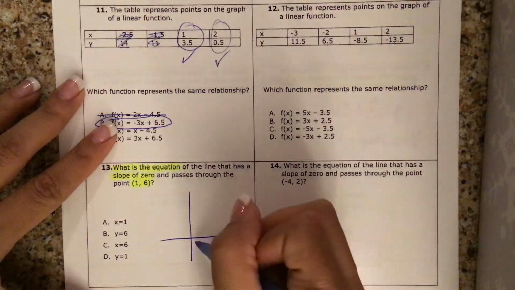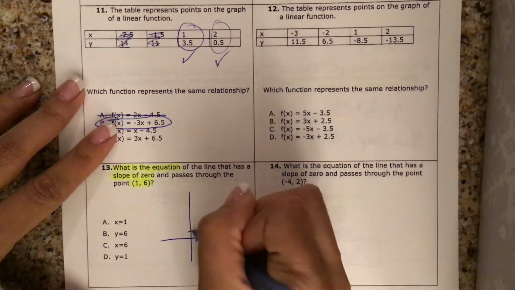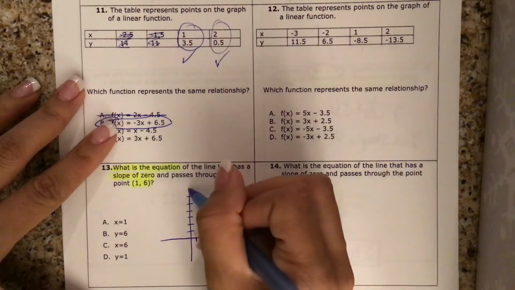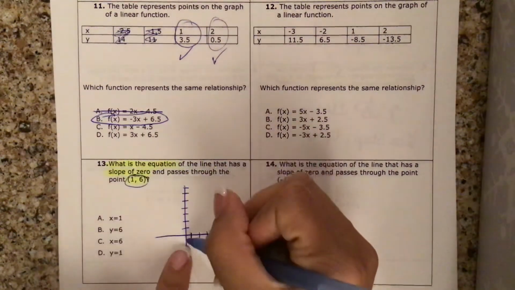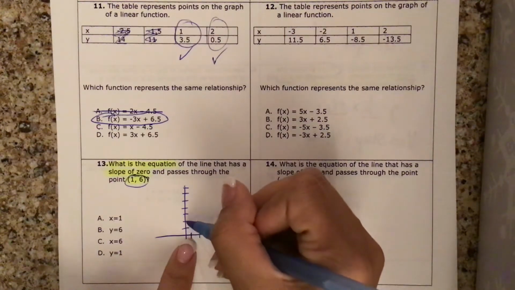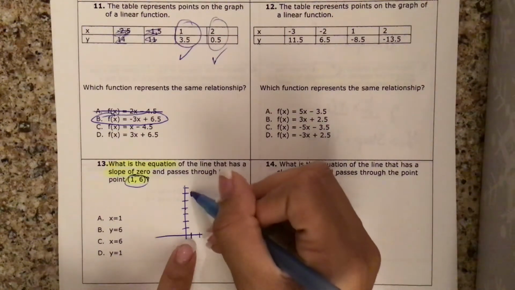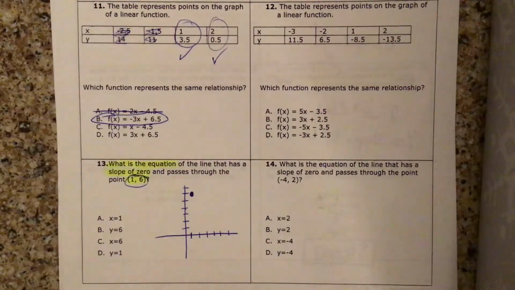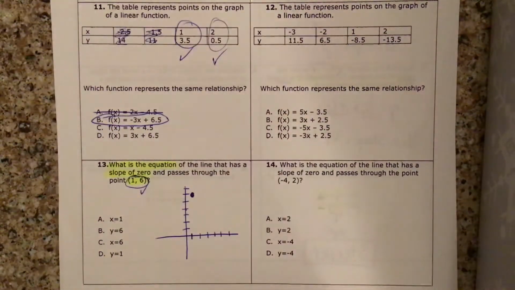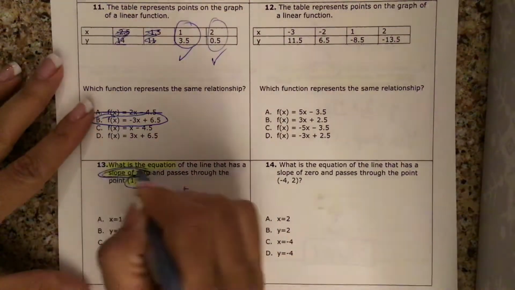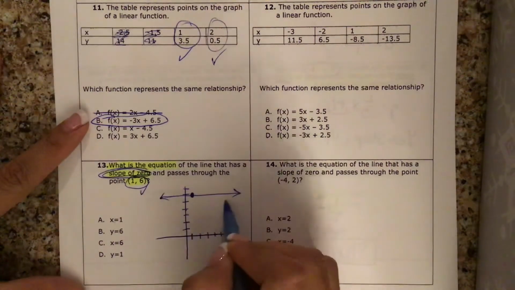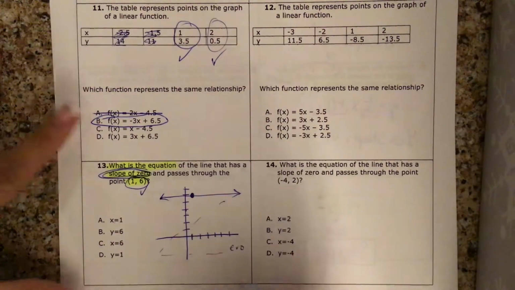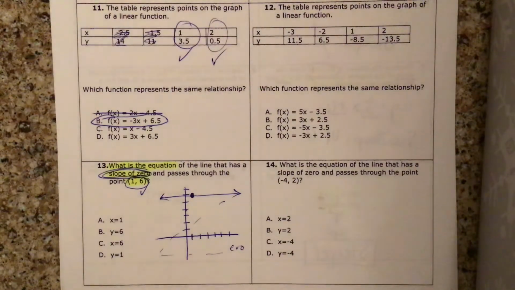So what I need to do is I'm going to draw this. So go ahead and sketch a nice, ugly little coordinate plane for me. It says it's going to pass 1, 6. Where is 1, 6? Well, it's right 1 and up 1, 2, 3, 4, 5, 6. Okay, so that is the ordered pair, 1, 6. It says the slope is 0. A 0 slope looks like the top of a z. 0. Okay, a 0 slope looks like the top of a z.